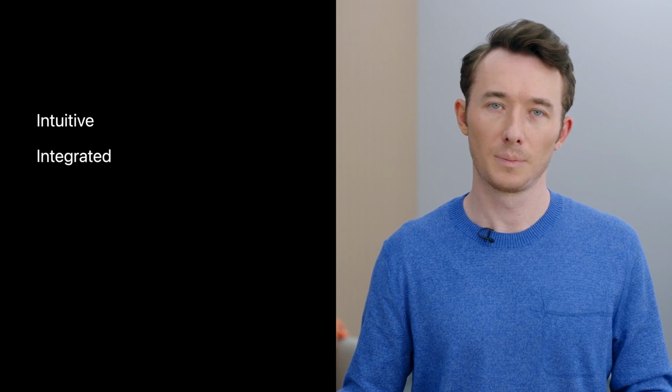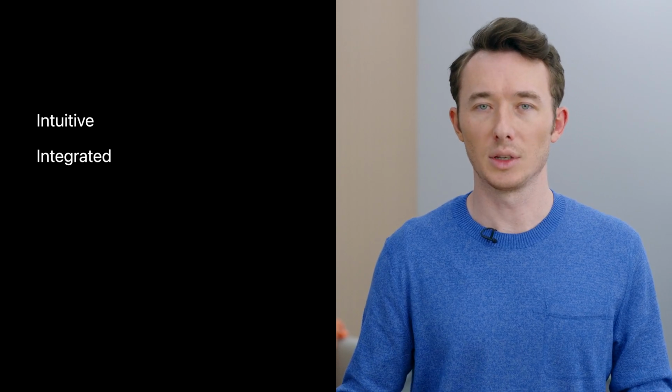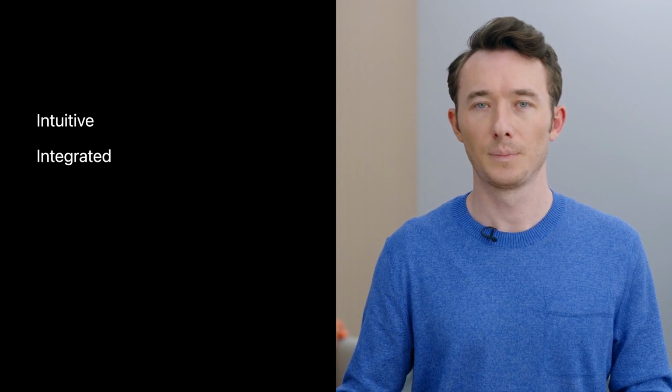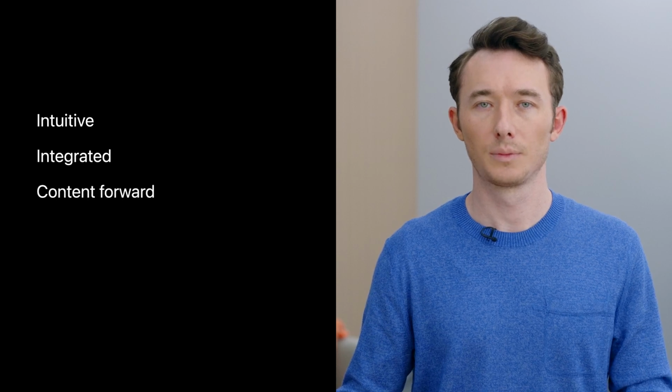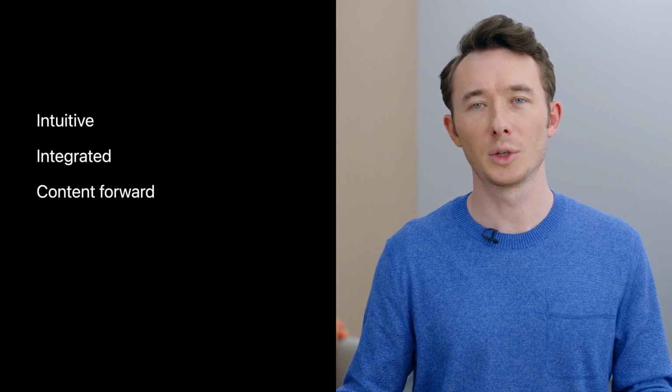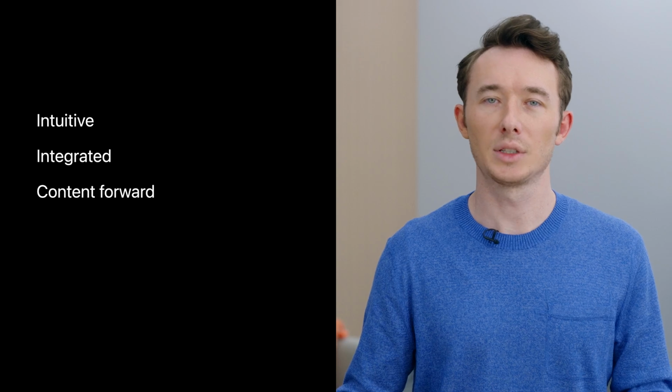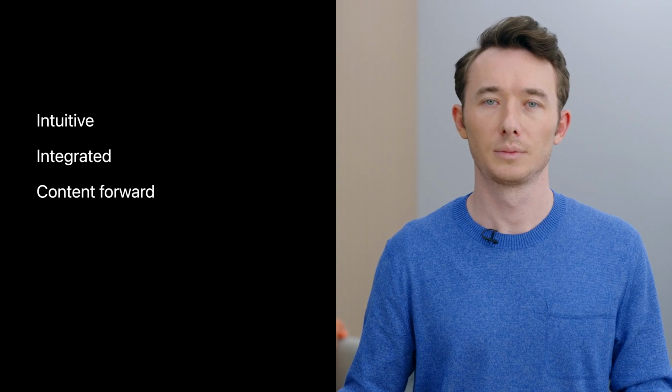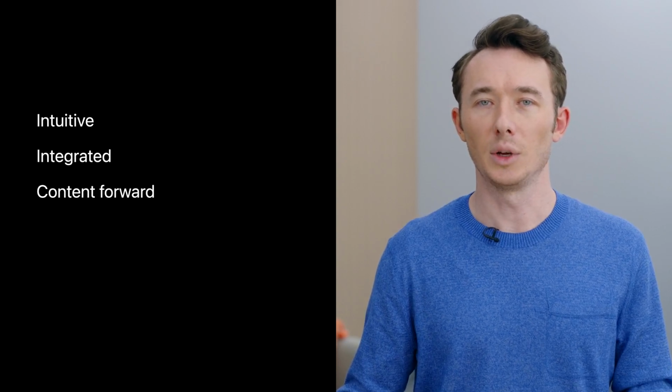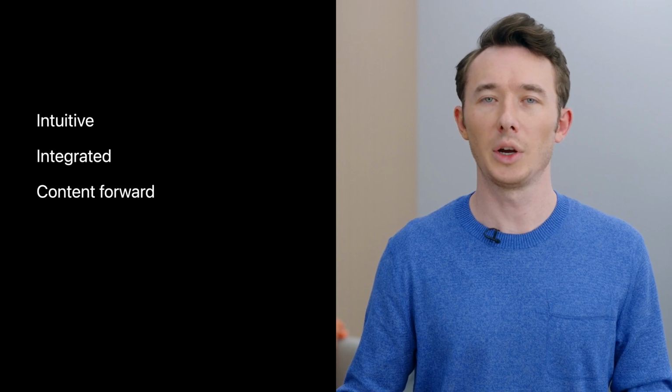We think there are 3 things that make a media experience great. The experience should be intuitive. It should feel easy, familiar, natural, even if you've never used it. It should be tightly integrated, both within your app and with the system. And lastly, it should be content forward. At the end of the day, people are there to experience the media, and your apps and designs should reflect that. Now let's dig deeper into these 3, starting with making your experience intuitive.